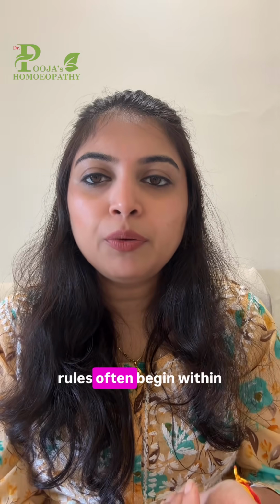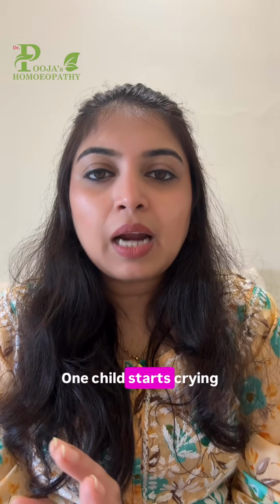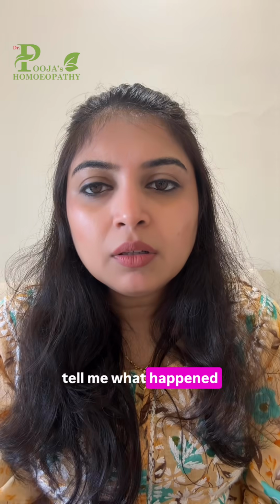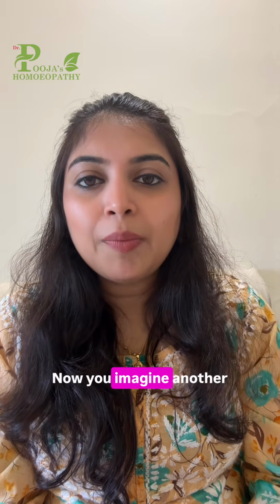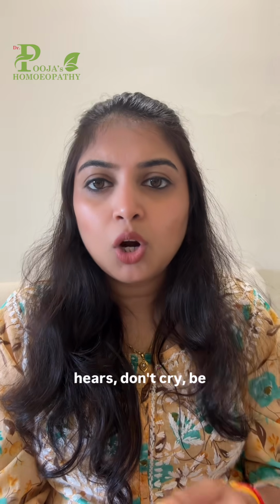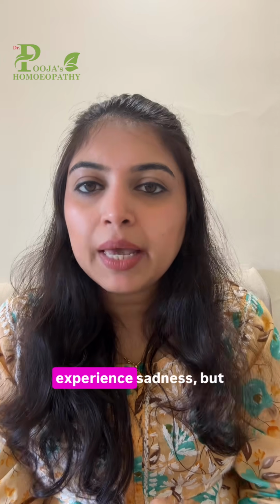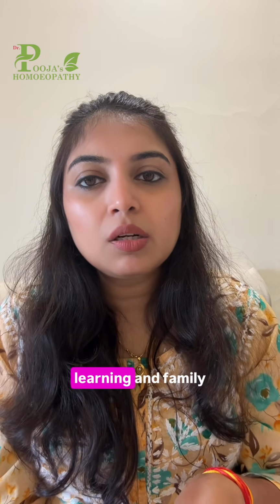These emotional rules often begin within the family. Imagine two children. One child starts crying after falling down. The parents say, "It's okay, tell me what happened." Here the child learns that expressing distress is acceptable. Now imagine another child who repeatedly hears, "Don't cry, be strong." That child may gradually learn to suppress or hide emotional expressions. As adults, both individuals may experience sadness, but their expression of sadness may be different. This is how social learning and family environment can influence emotional expression.